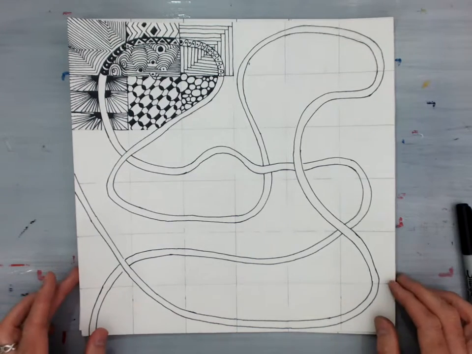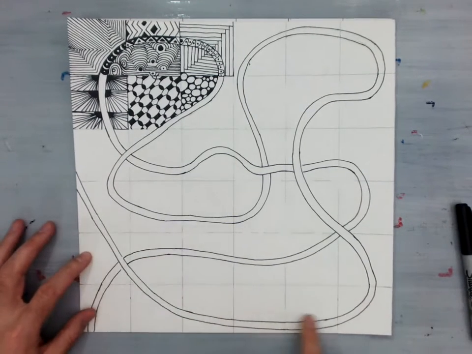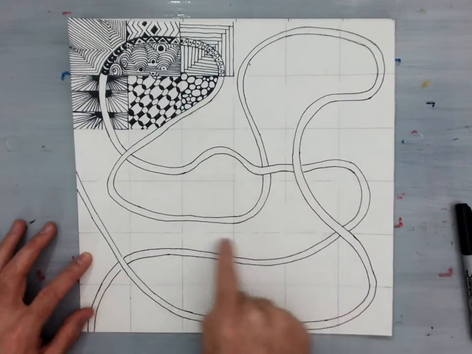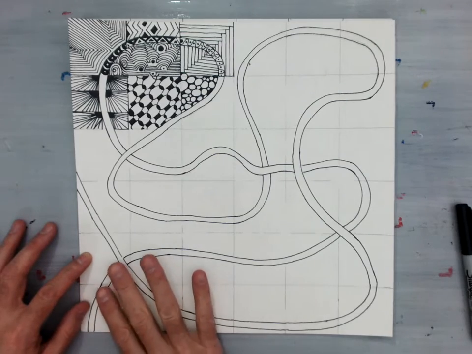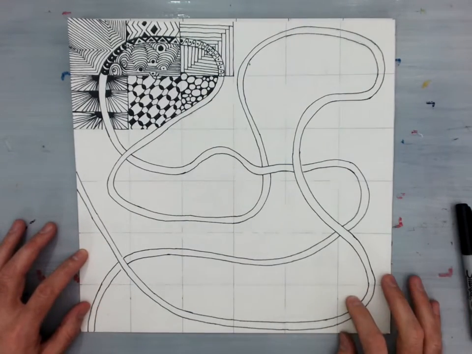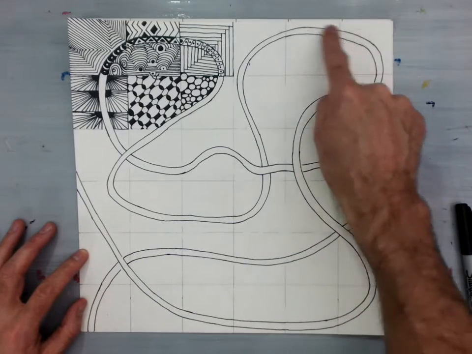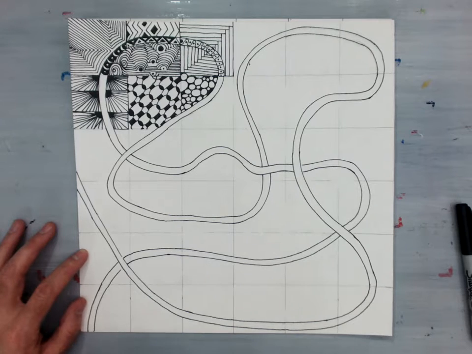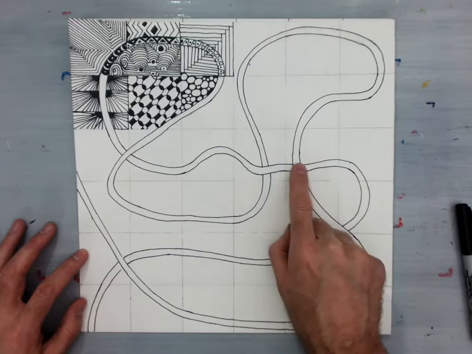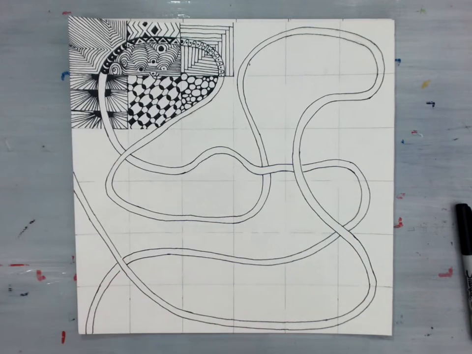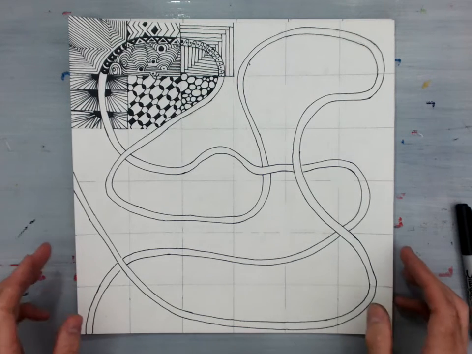Welcome back. In this demonstration, I'm going to show you how to draw the string for your Zentangle project. Now, this string should bring unity to the overall picture. What you want is to make sure this string goes through almost every box of your Zentangle. You'll notice that every single box here has been drawn through. Also, try to overlap your Zentangle string a couple times so that you can have some interest in the way that it kind of weaves through your picture.